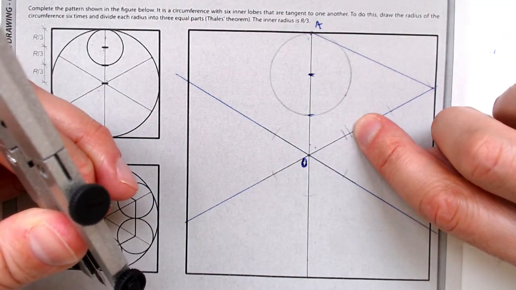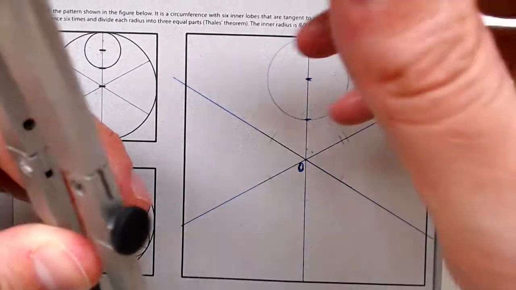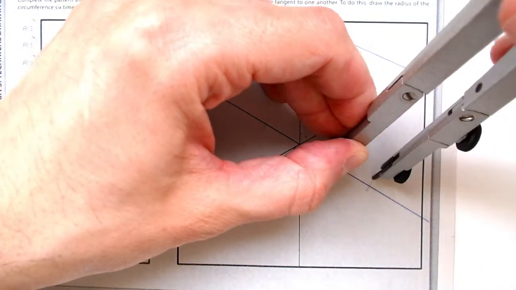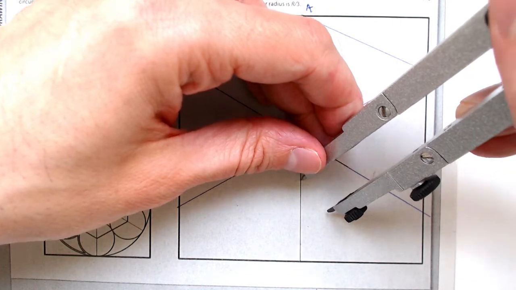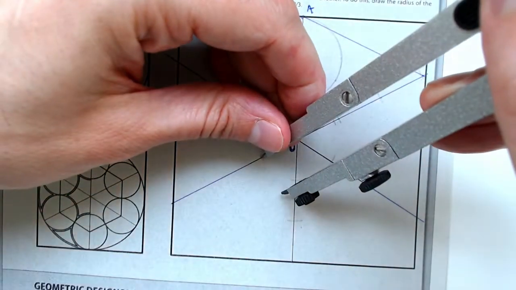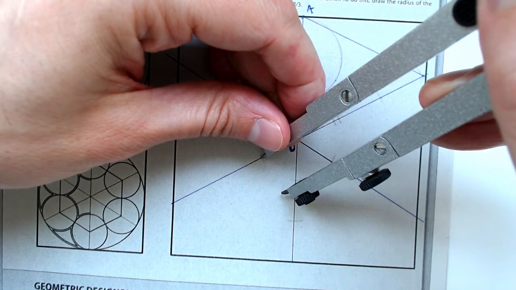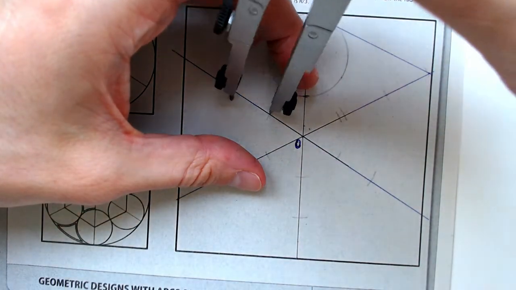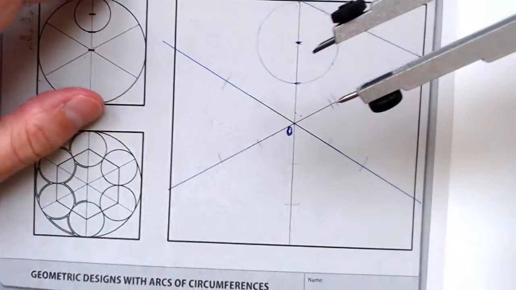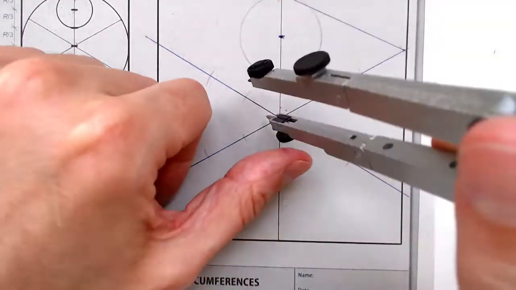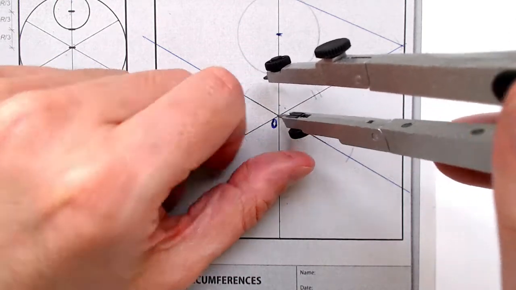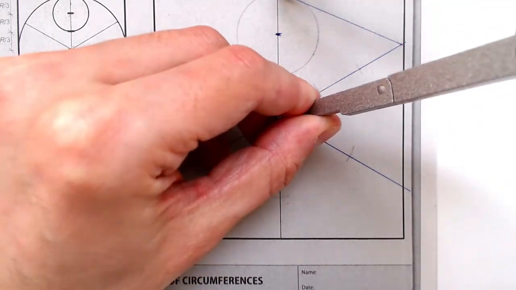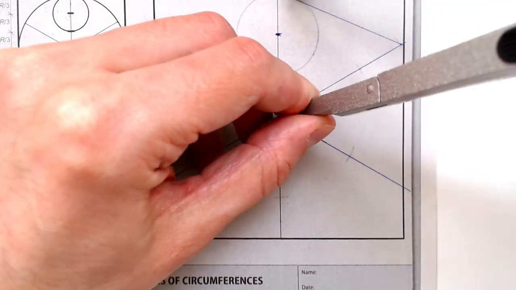Be careful. You should have erased this mark before. Okay. So now, again, from this point, another mark. Another mark. Okay, so now you have the marks in all the X's here. I'm going to draw the bigger circumference here.